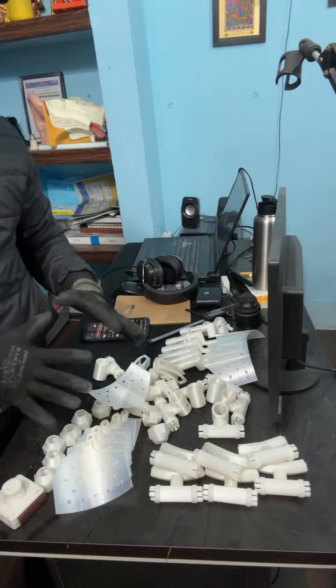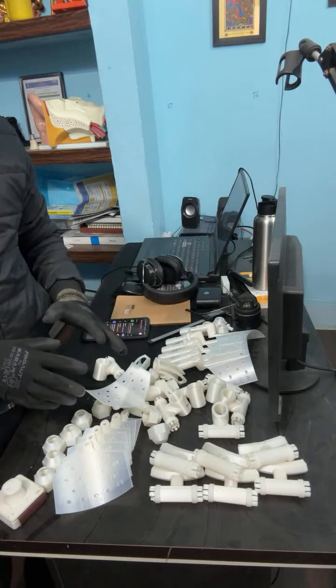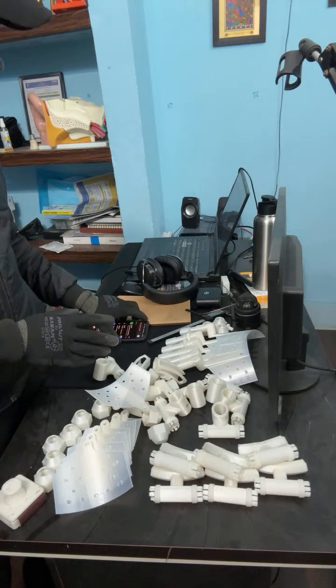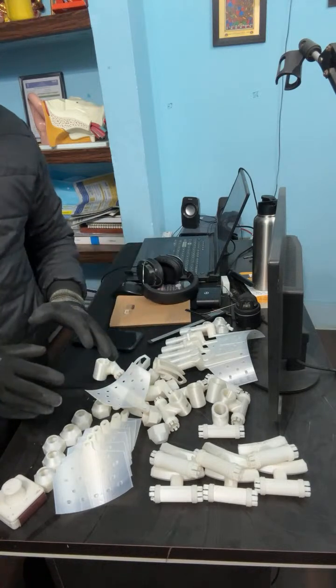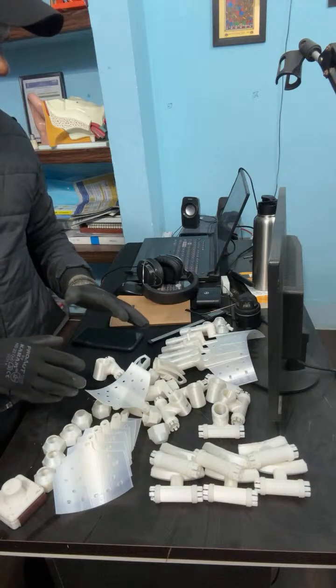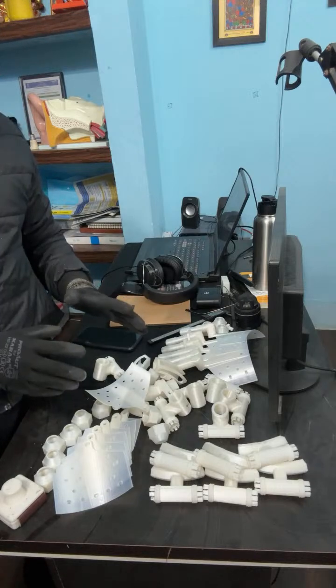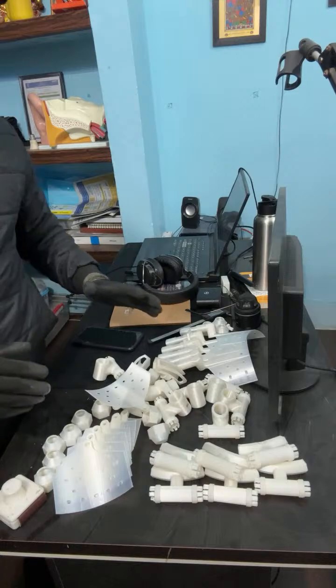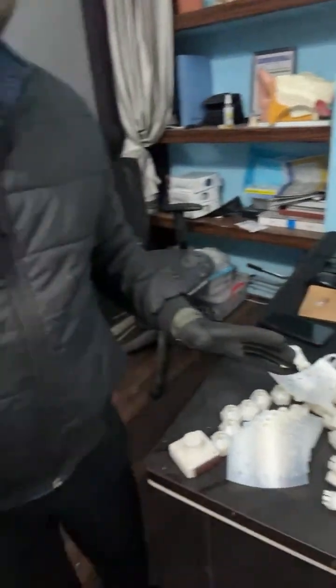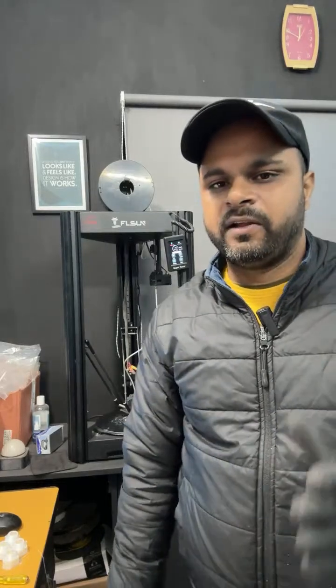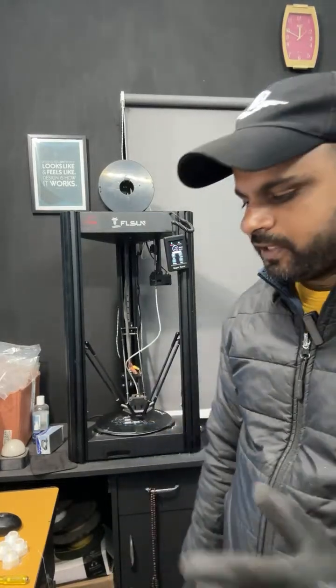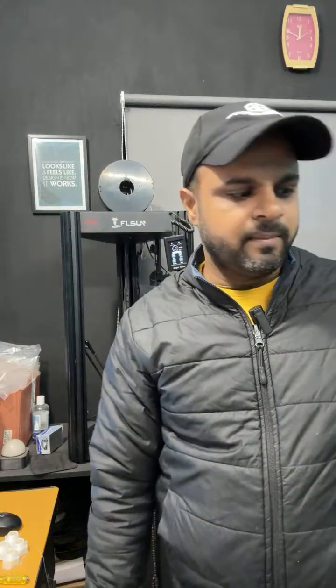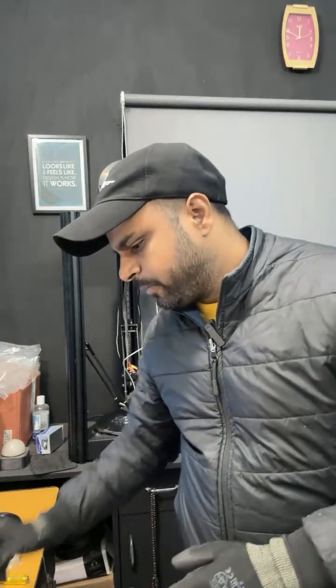So there are almost a total of 6 assemblies you can see on my desk at this moment. I will start assembling all of them, and then I will call the customer and ask them to pick up this order. For this complete order, if you are new to 3D printing and want to start a business out of it, I had charged 8 rupees per gram. The printing cost I had charged is 8 rupees per gram.